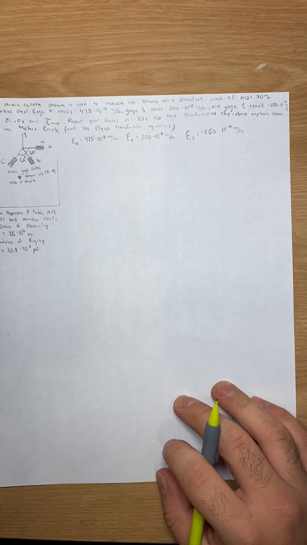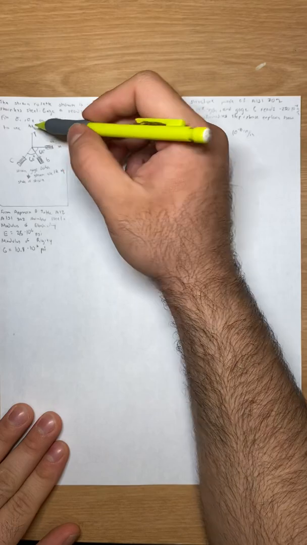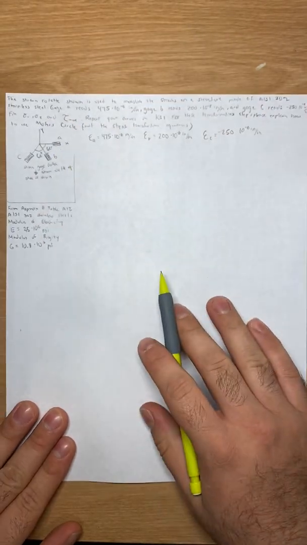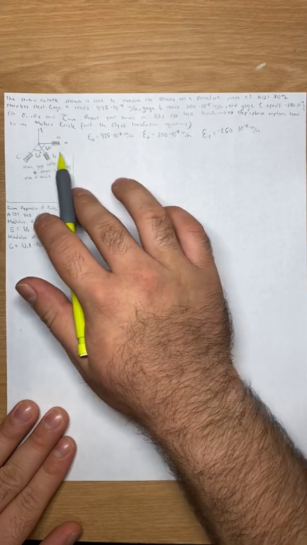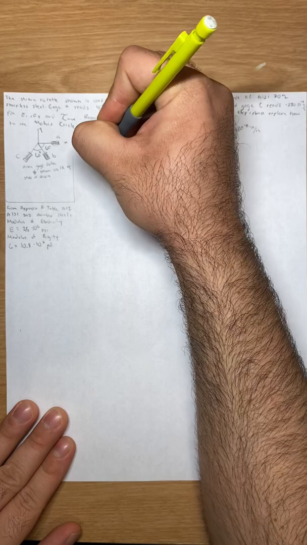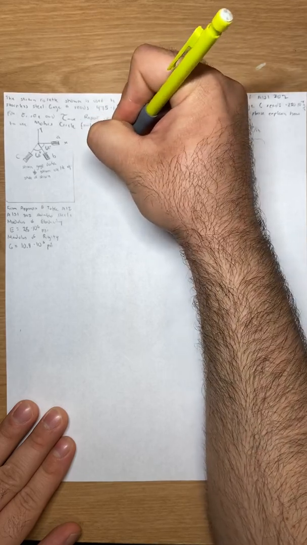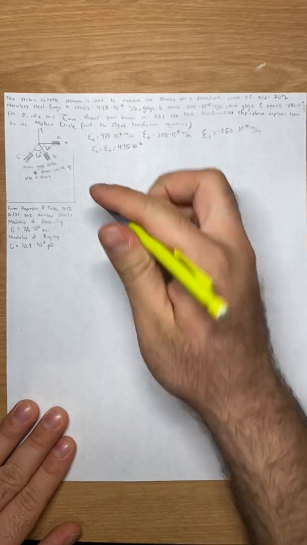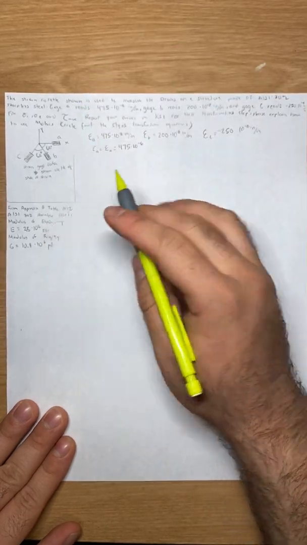So we need our state of strain at X and Y. Since gauge A is going through the same axis, our epsilon A equals epsilon X, which equals that value. And for epsilon Y, we don't know that, so we're going to utilize our strain rosette equation.